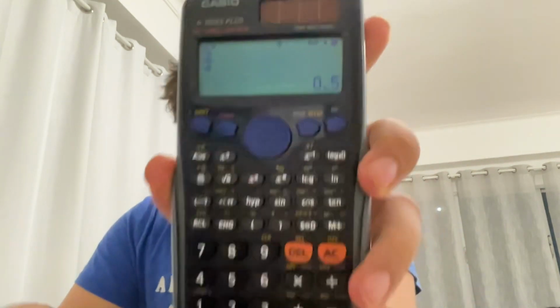Now 2 over 4 is a fraction, and fractions are a little uncomfortable to graph. So we put that into the calculator. That gives us 1 over 2, which gives us 0.5. Now we know that the x value is 0.5.